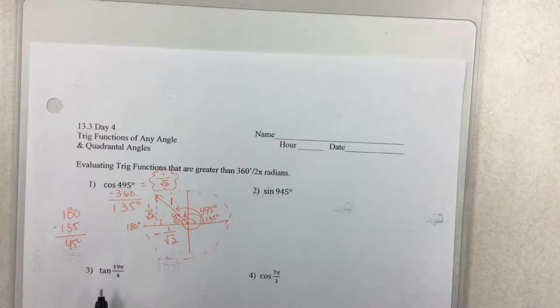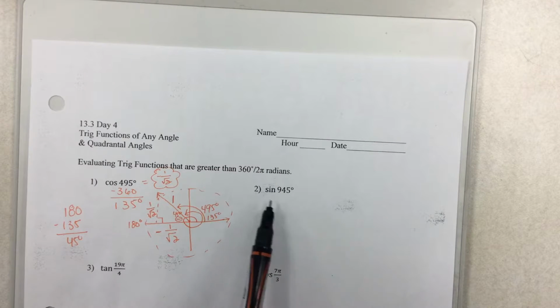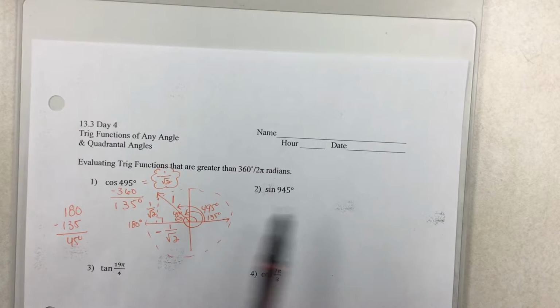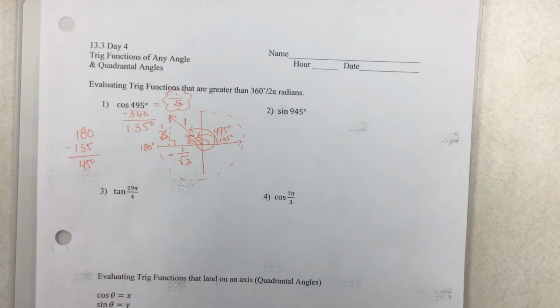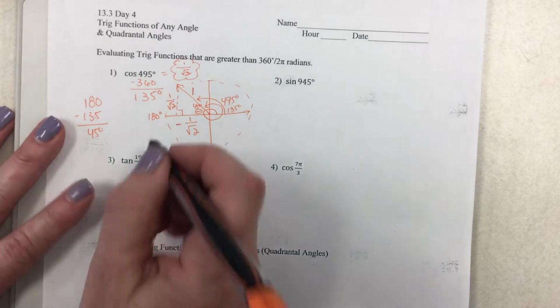Now I'm going to just go ahead and jump down to number 3. And just for those of you that love to work ahead, I'm going to do 3 and 4. We'll skip number 2 because we just subtract from 360, subtract from 360. So let's go ahead and look at number 3. What's the first step that I need to do with number 3?